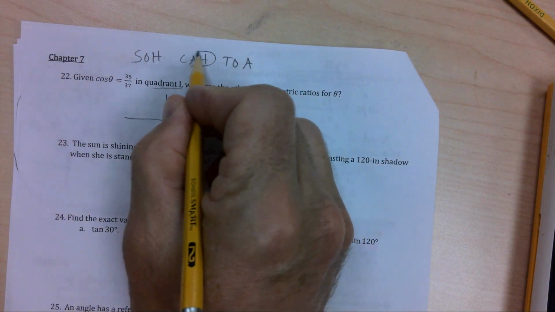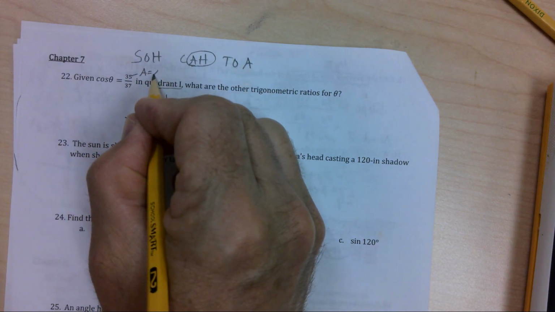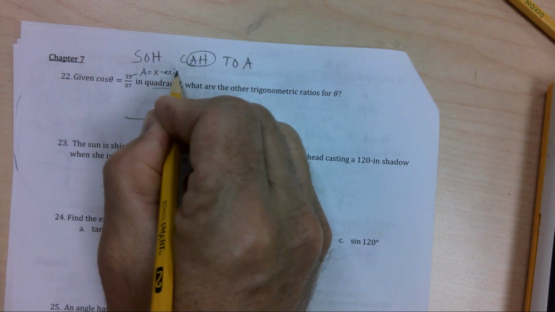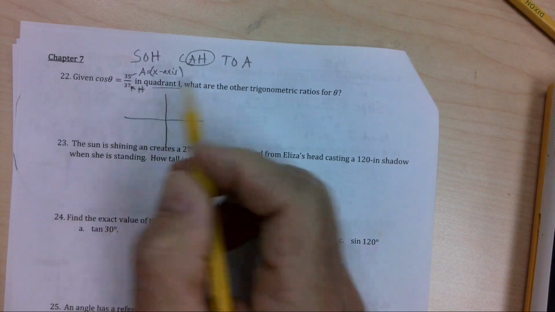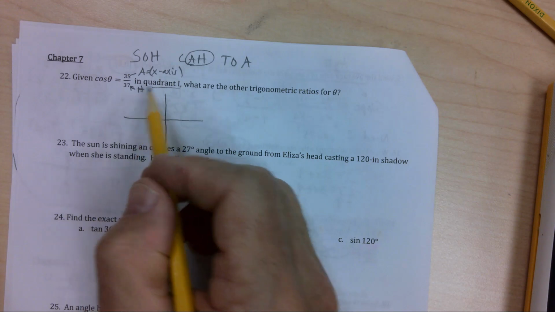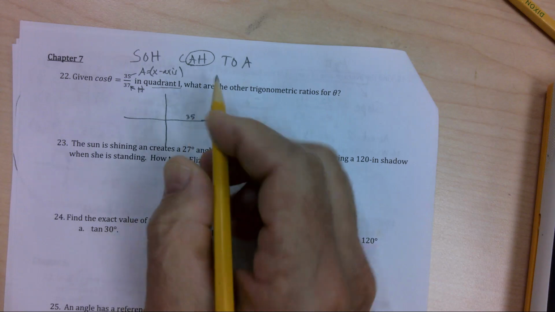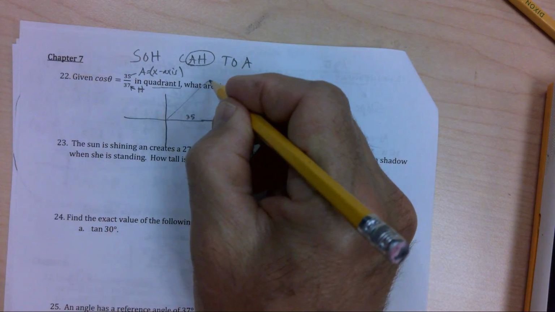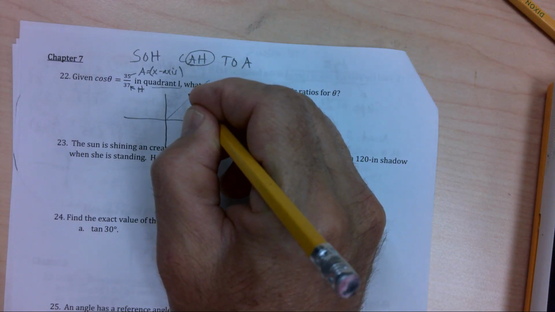Cosine is adjacent over hypotenuse, so they're saying, hey, that's your adjacent side, which remember, that's your x-axis whenever you're talking adjacent. And that right there is your hypotenuse. Remember, your hypotenuse is always positive. So we're going to try to draw this somewhat proportionately. That's 35. And then my hypotenuse is 37.